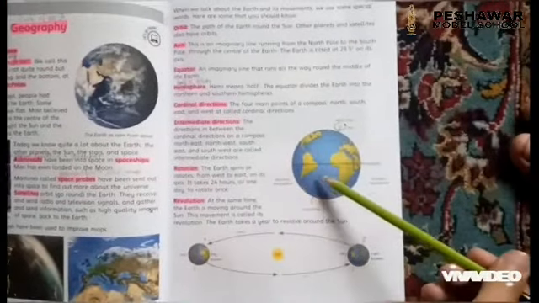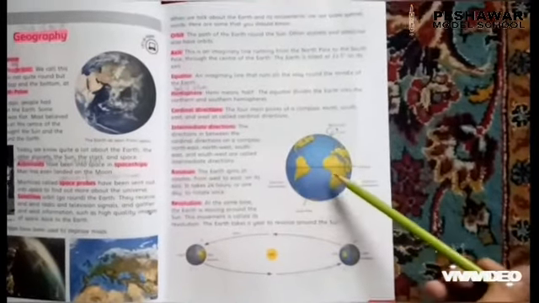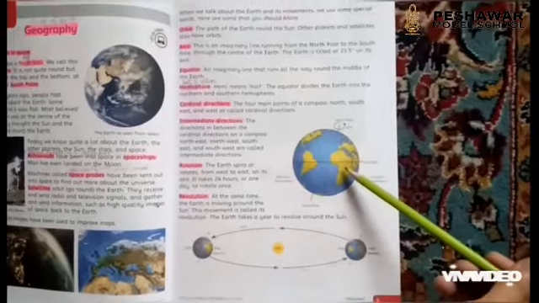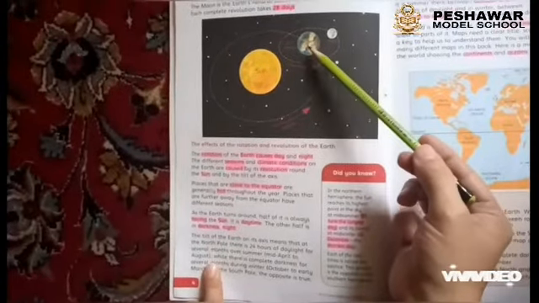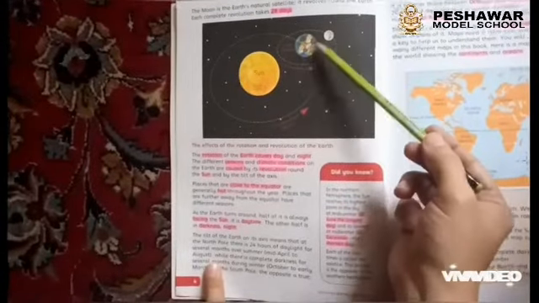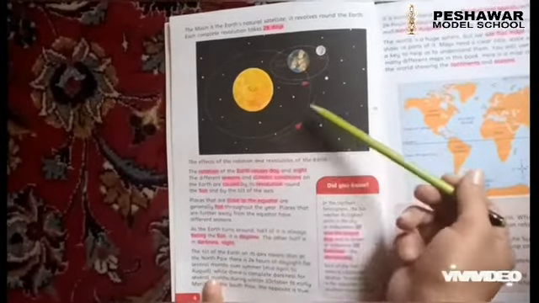Dear students, this is earth and we all are living on the earth. We have 5 oceans and 7 continents in the earth. Ocean means a large body of water and continent means a large body of land. The earth is in space. There is the moon, sun, other planets and other stars in the space.